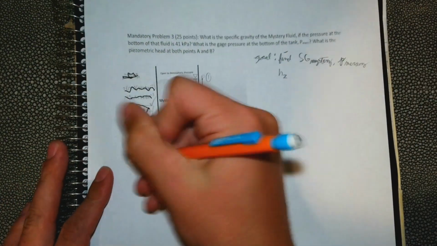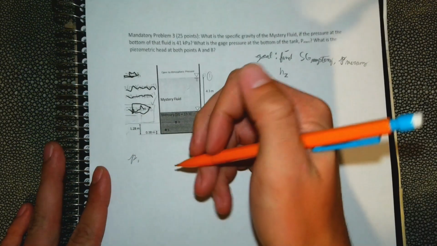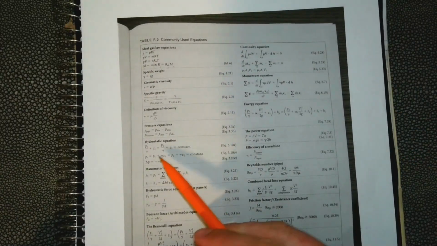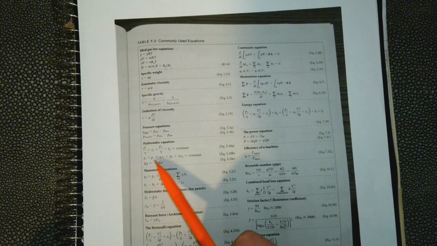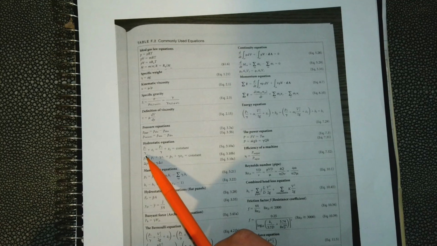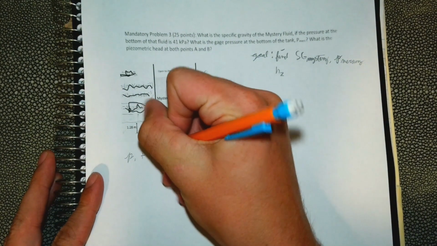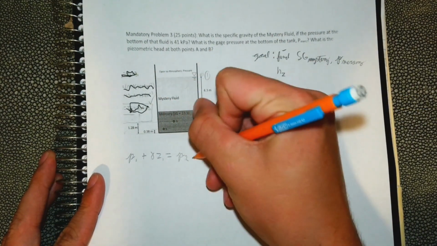So we know that using the hydrostatic equation, let's look at it actually. The textbook hydrostatic equation: P1 plus specific weight times height equals P2.